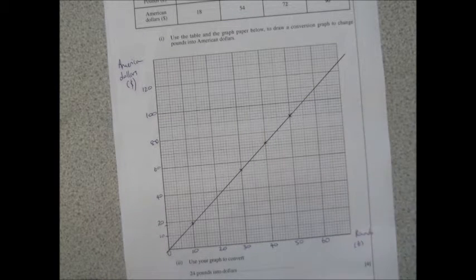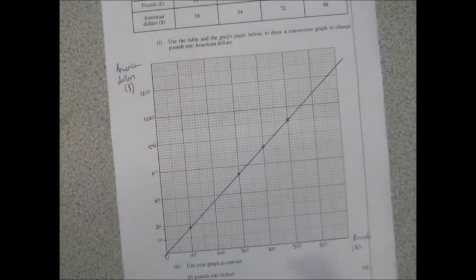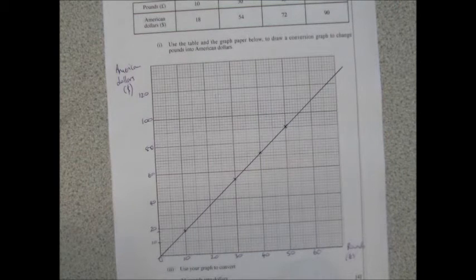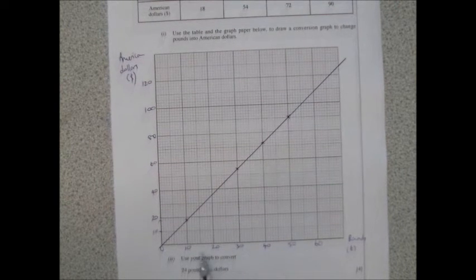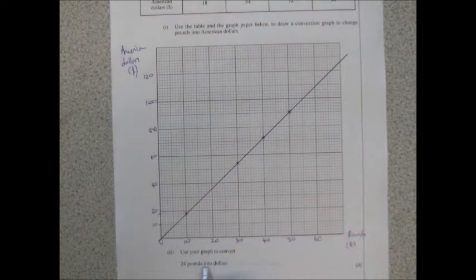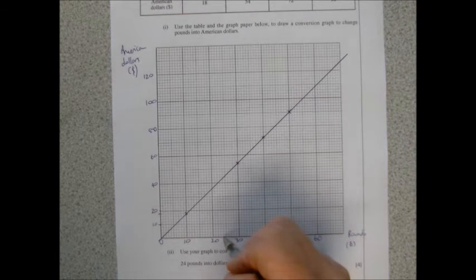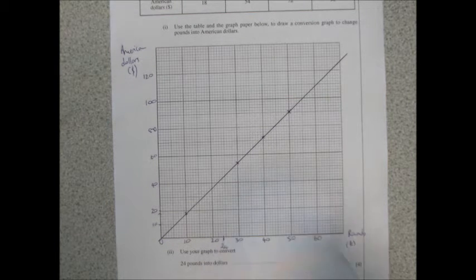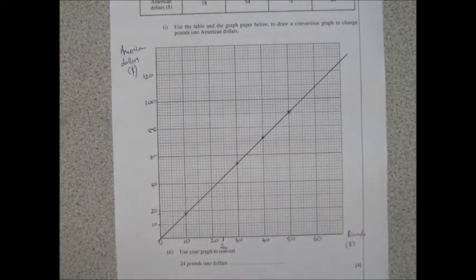It is a straight line and we can use it to convert any amount of values, any amount of currency. So it says here, use your graph to convert £24 into dollars. All you've got to do now, £24, well, if we go to the pounds axis, 24 is here, isn't it? That's what 24 is.